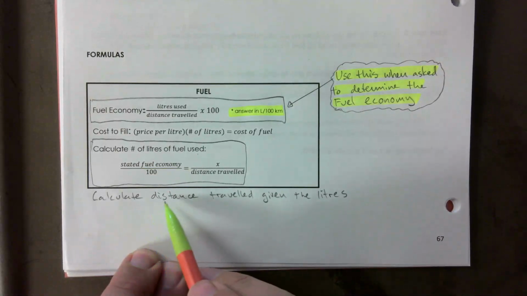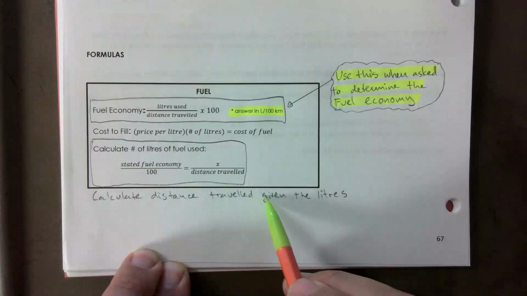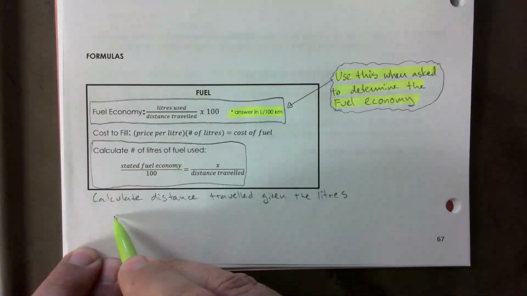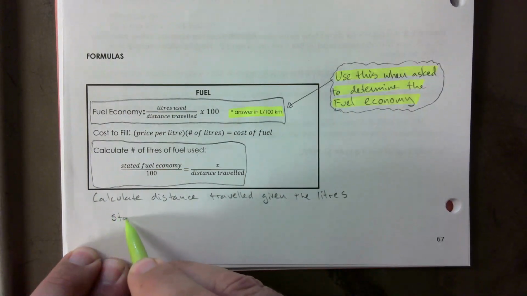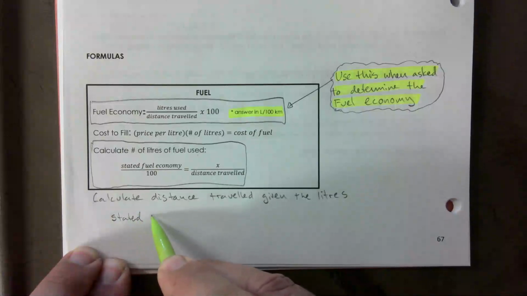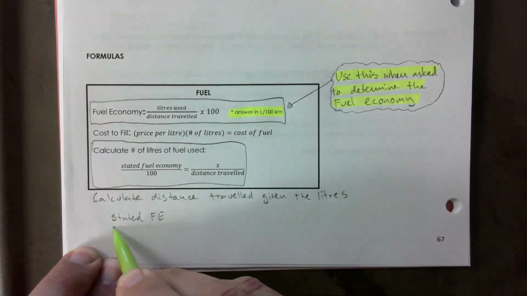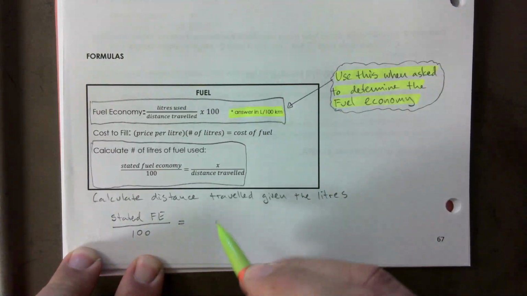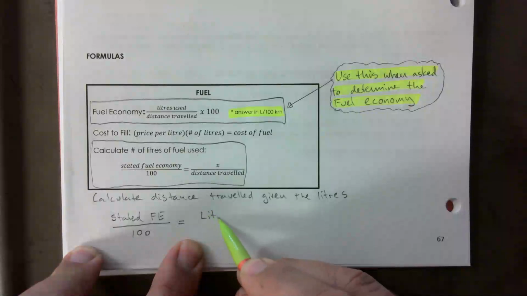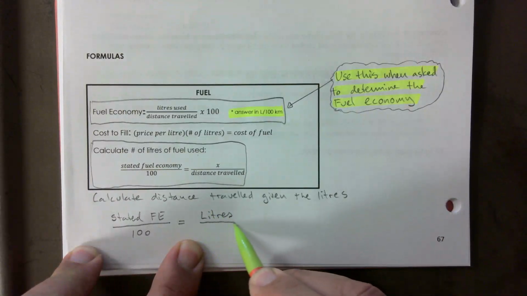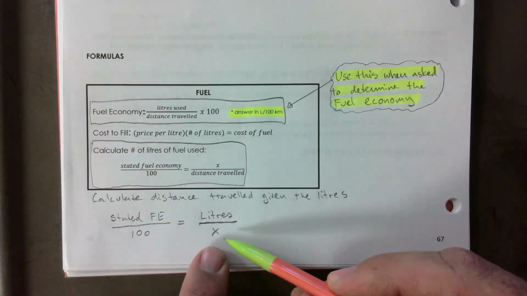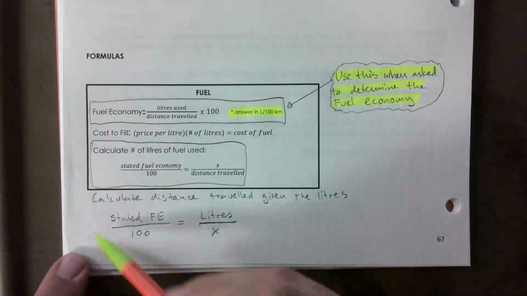If you want to calculate the distance traveled given the liters, you basically go stated fuel economy over 100 kilometers is equal to, you will know the liters, but this is your X here. You don't know the bottom part. Okay.